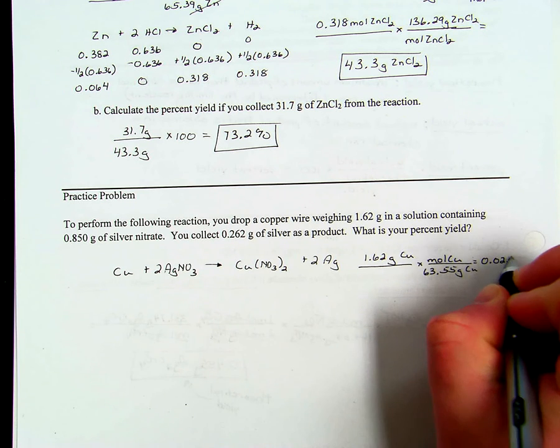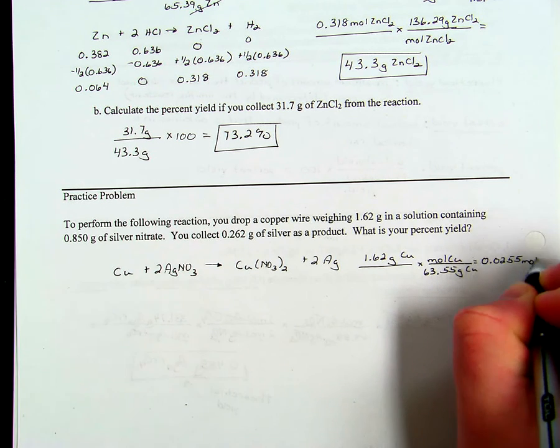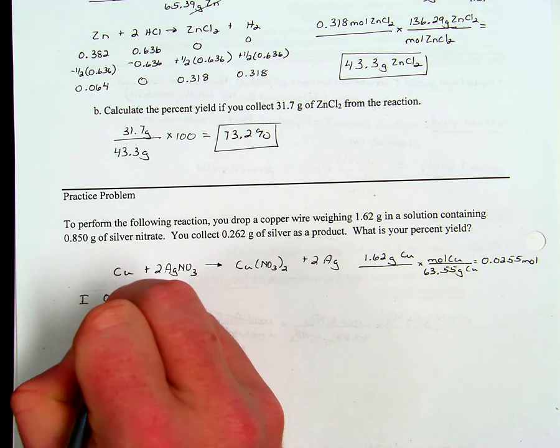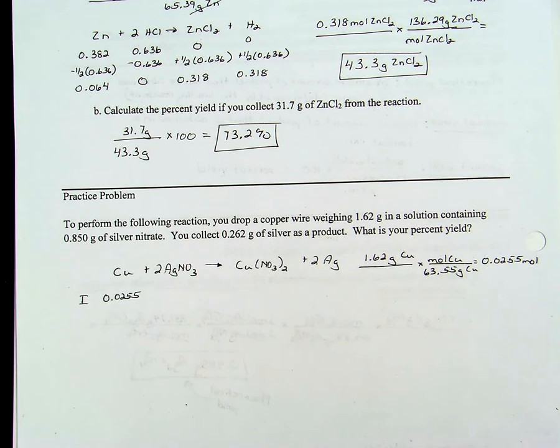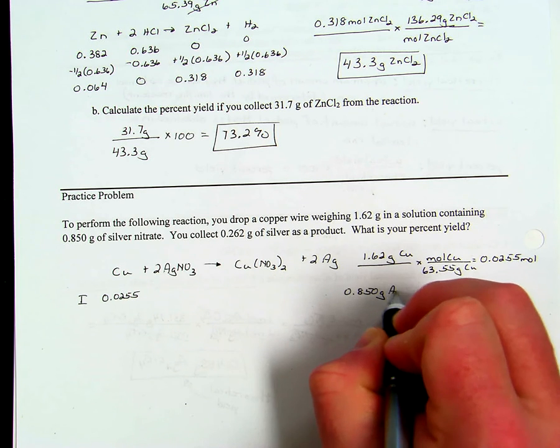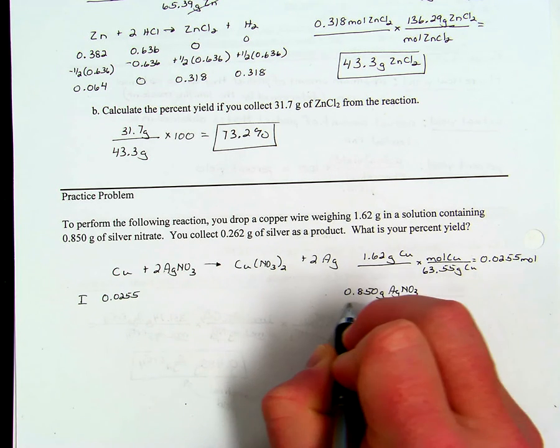So I'll fill our chart in here initially. We have 0.0255 moles of copper, and we have 0.850 grams of silver nitrate. Let's see, we already used the molar mass of silver nitrate before on the worksheet. I'm going to flip back and look at what that is.